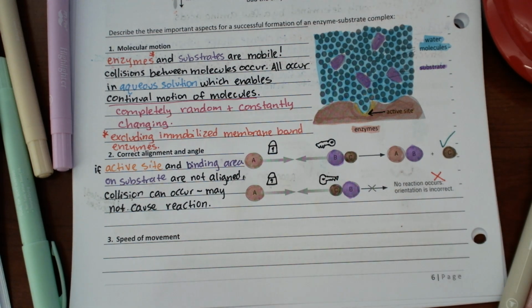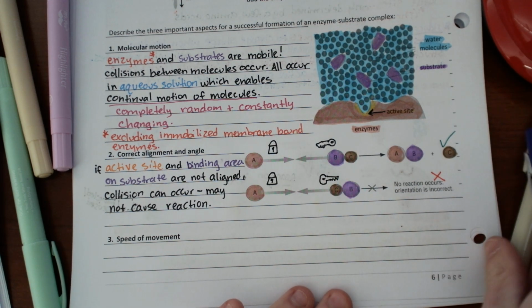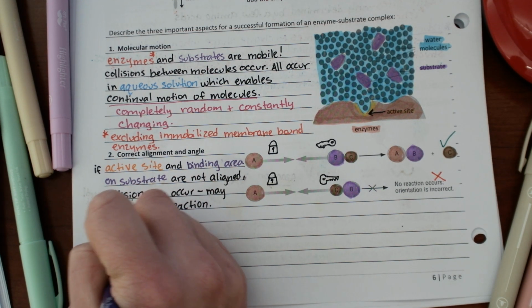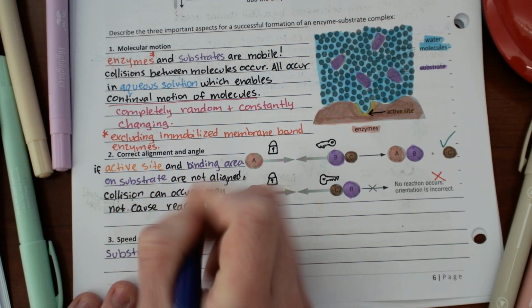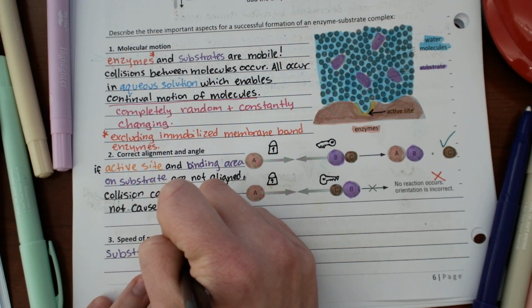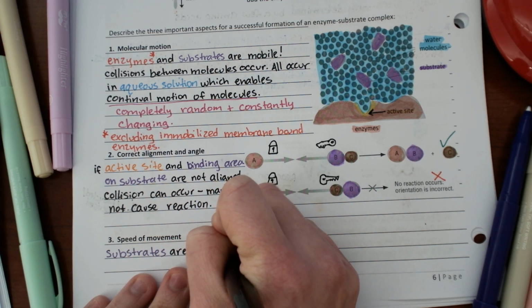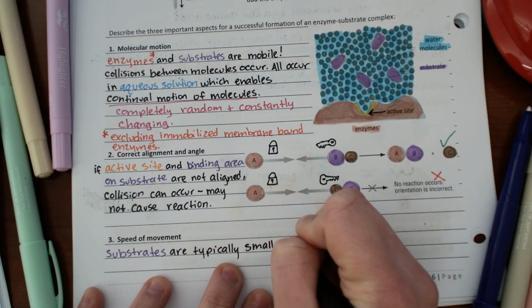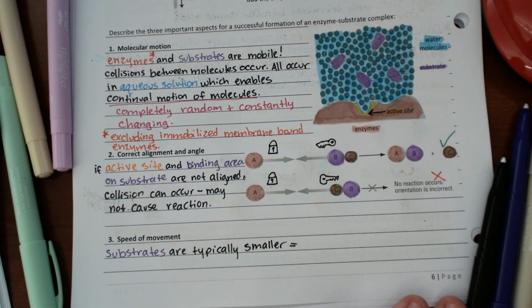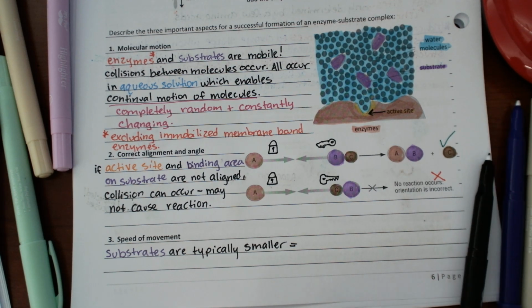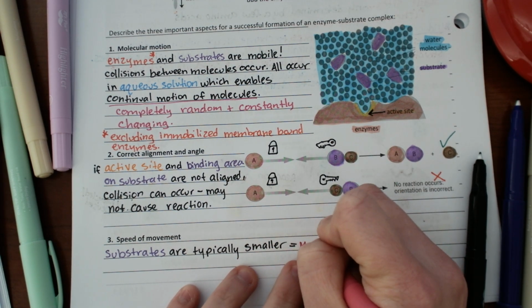All right, and then last up, speed of movement. Substrates are typically smaller. Oh, where's the black one? Which means that they will move faster. I feel like faster needs a color too. We'll make faster this one. Move faster.